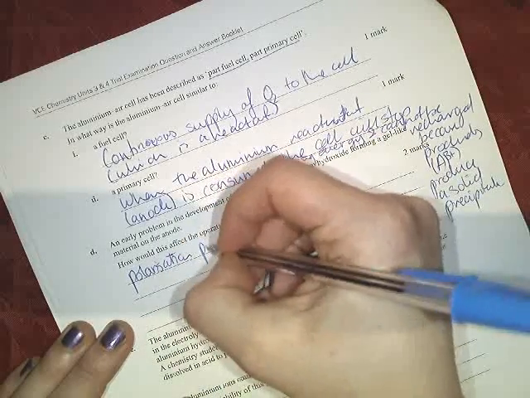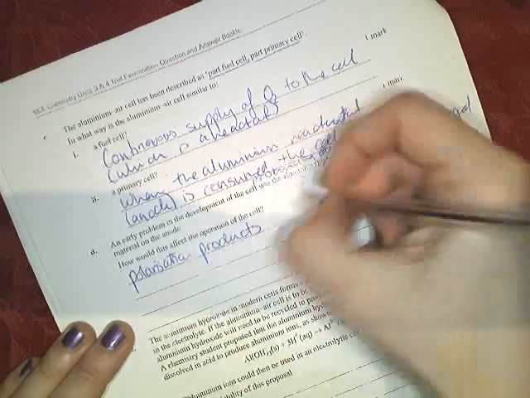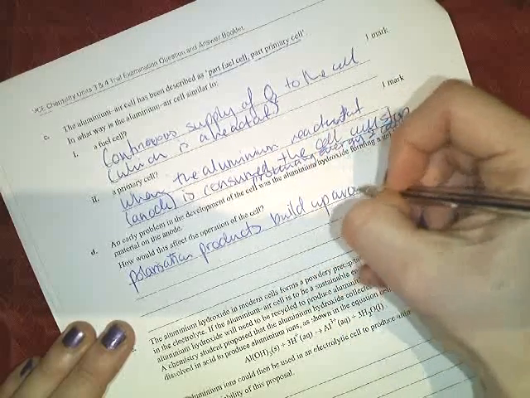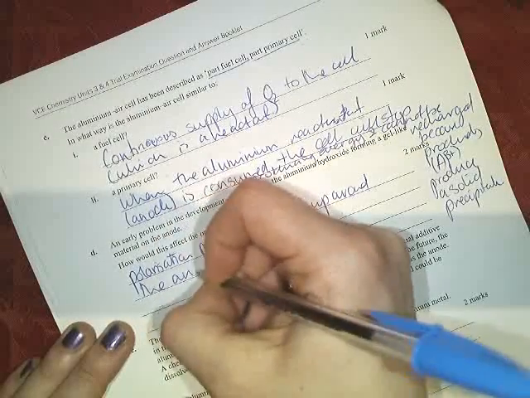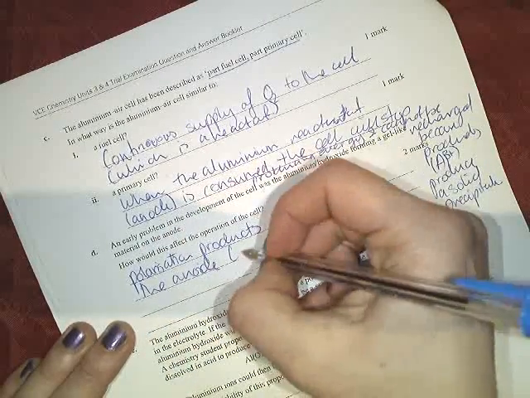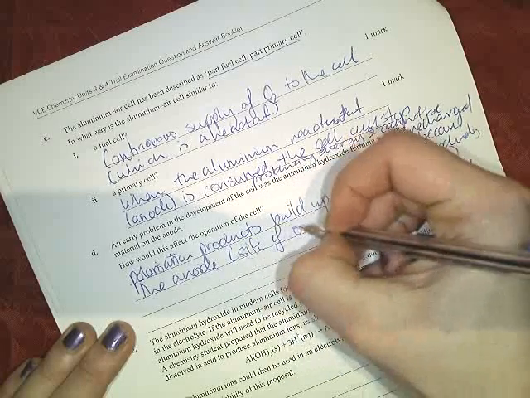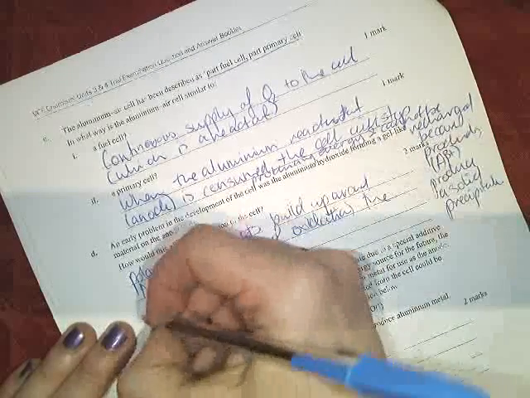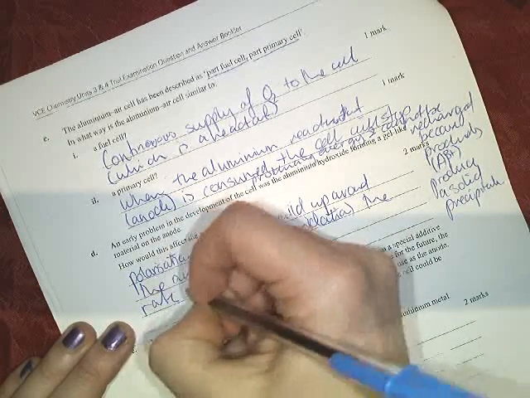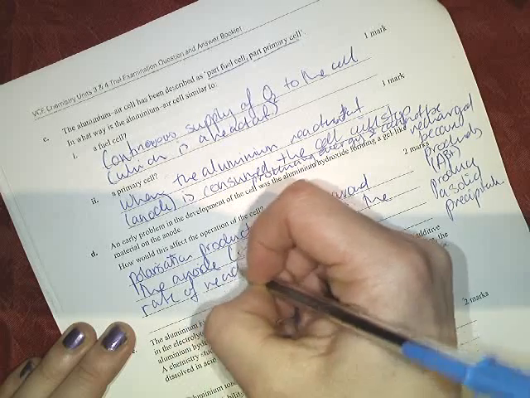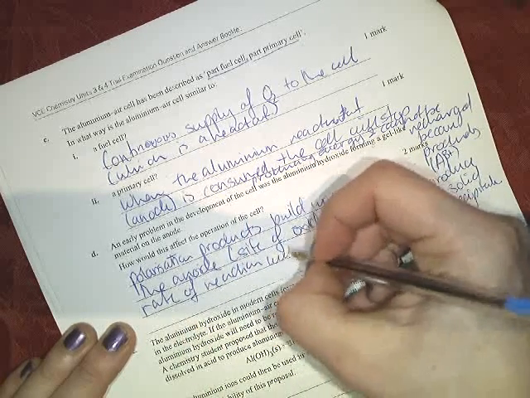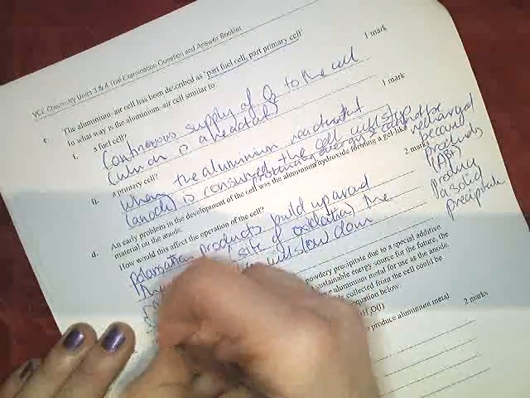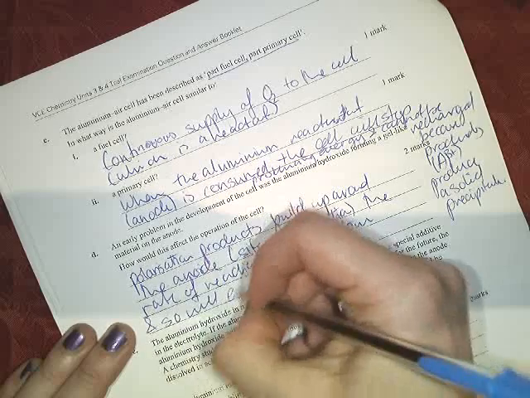And we said that if the products build up around the anode, which we remember is the site of oxidation, the rate of reaction will slow down, and so will efficiency.